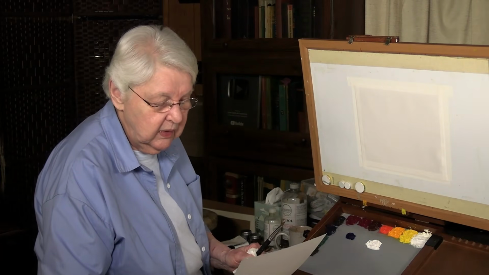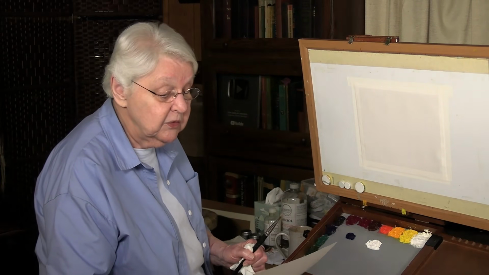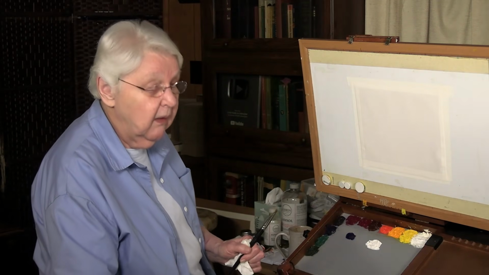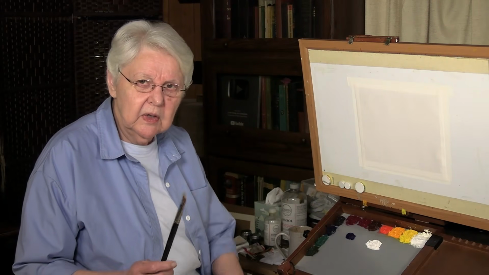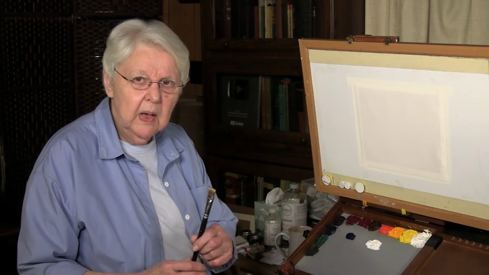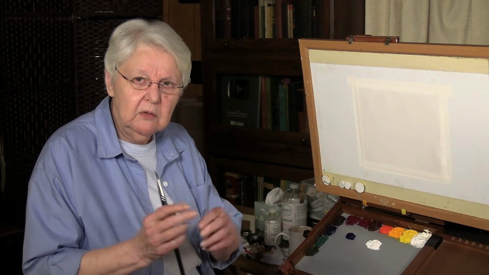It's not a gradation, it's value contrast. Okay, the difference between a contrast and a gradation. All right, first of all, contrast simply means two or more things are different. But in painting, it usually means two things are different. Now, a contrast can be strong or it can be close.